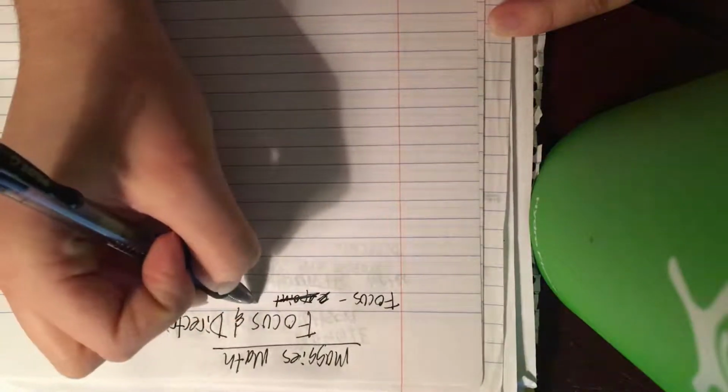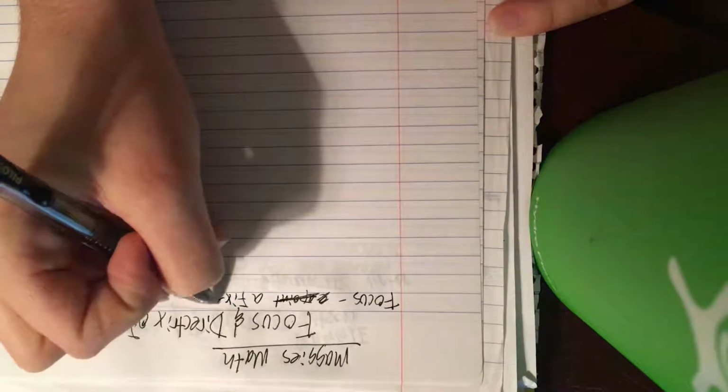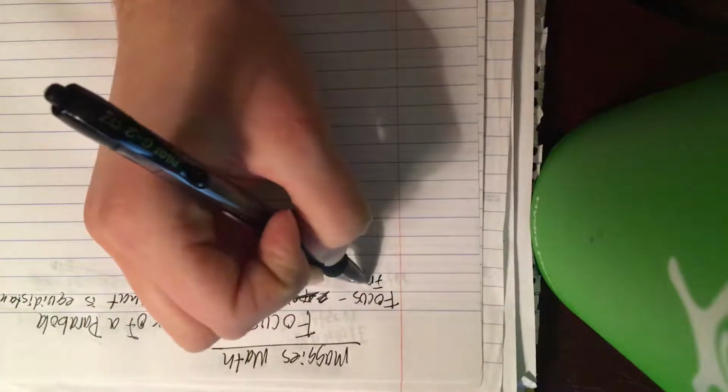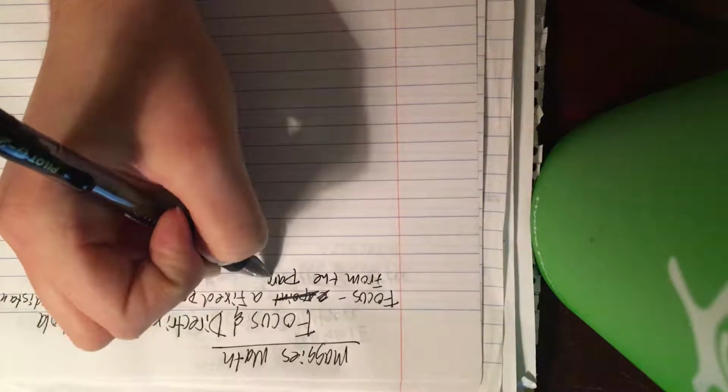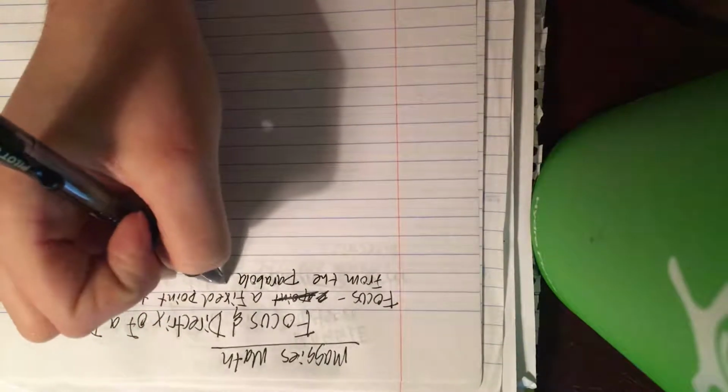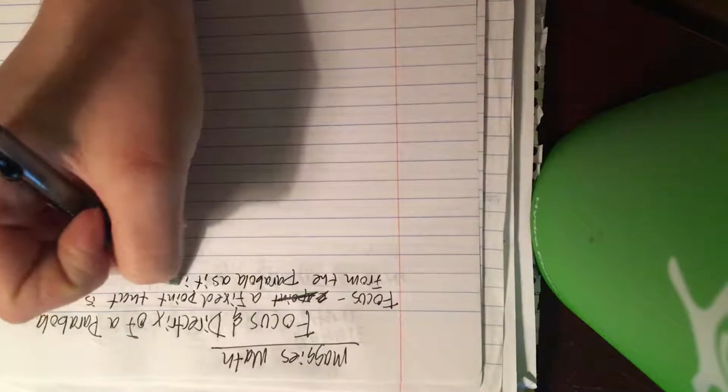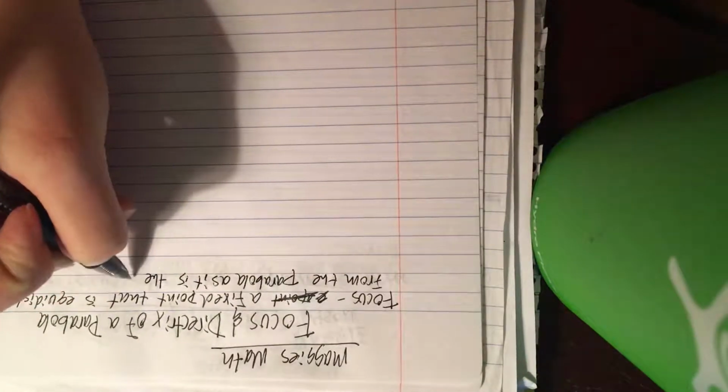a fixed point that is equidistant from the parabola as it is the directrix.